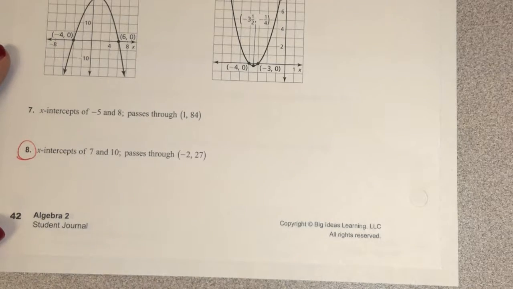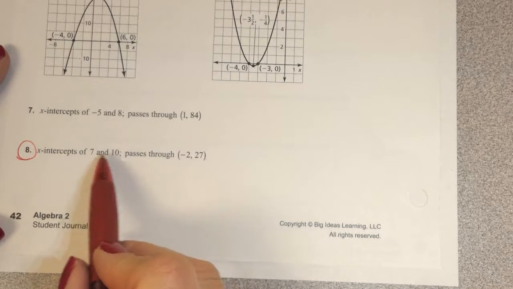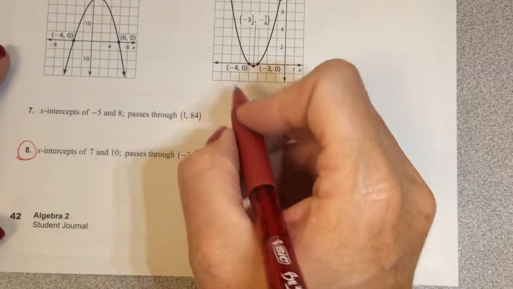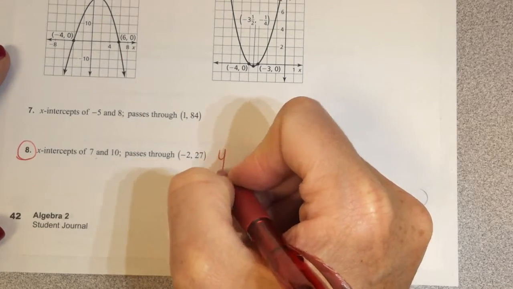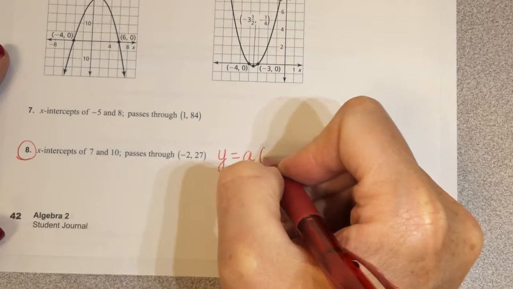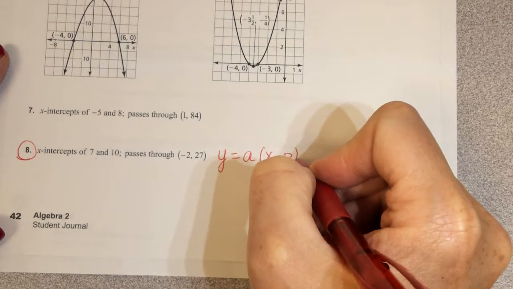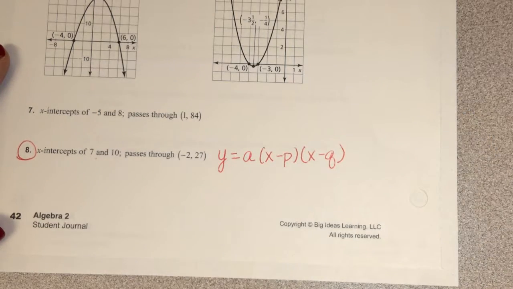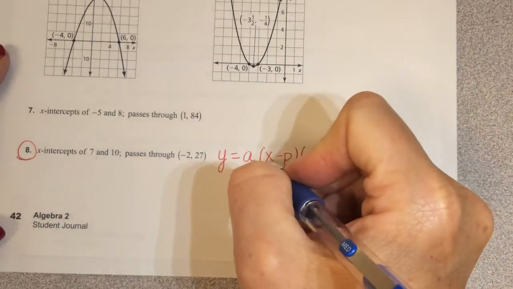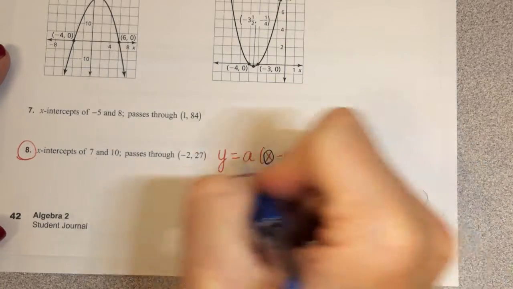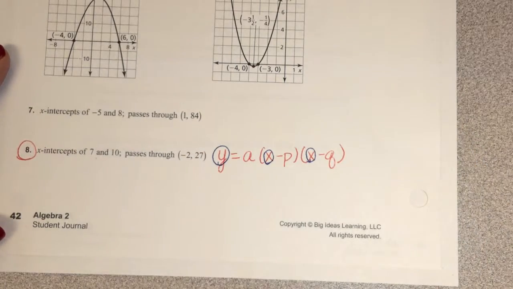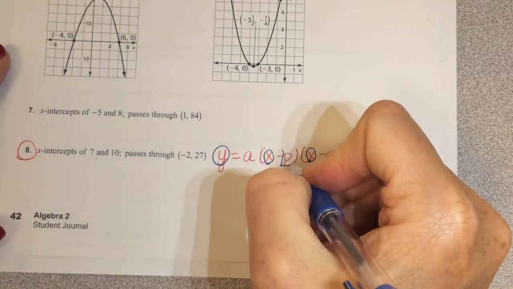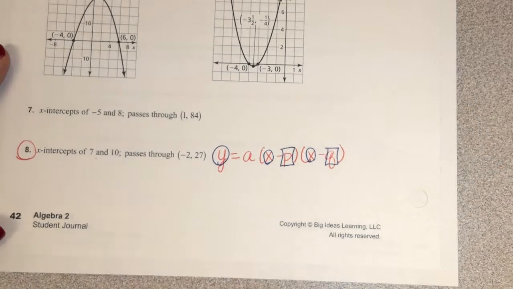All right, so they're giving us the x-intercepts. Here they're showing us the x-intercepts. So we look back at our form. It's y equals a times (x minus p) times (x minus q). I'm going to be subbing in for my x, for my y, and also for the p and the q.